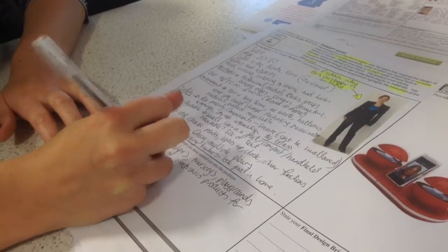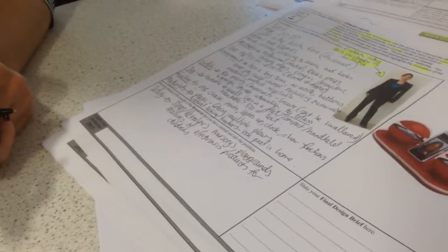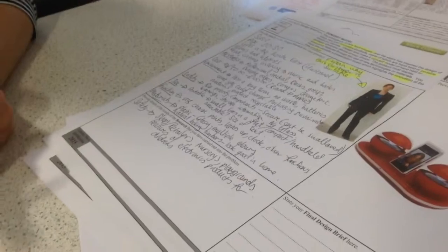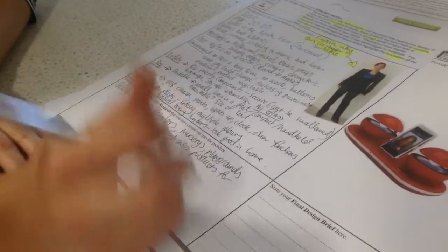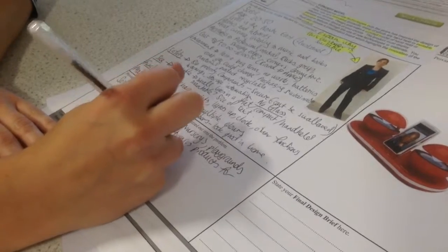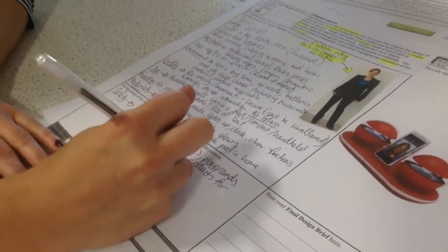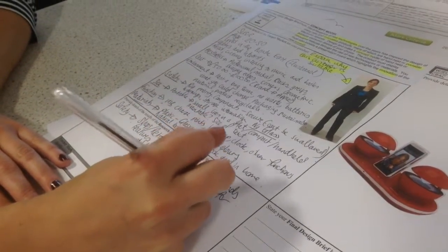And the process, which is our 4th P, is the analysis, isn't it? So it's looking at these products and analysing what other designers have done to make those products safe for children while still appealing to adults. How they are made safe.